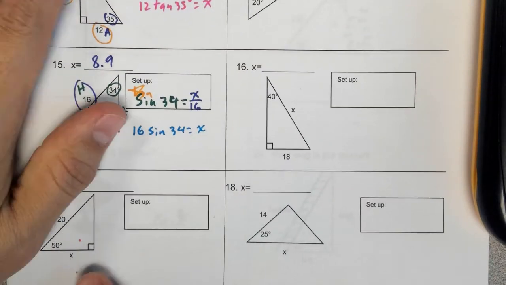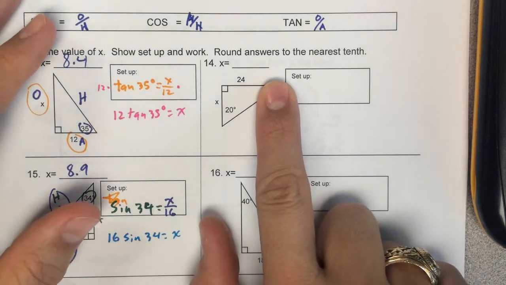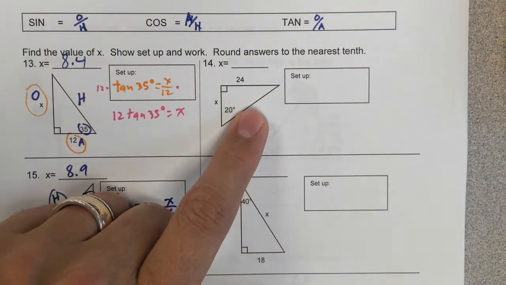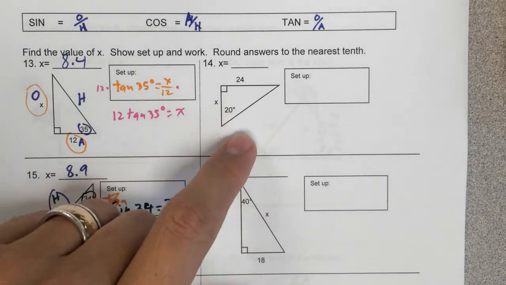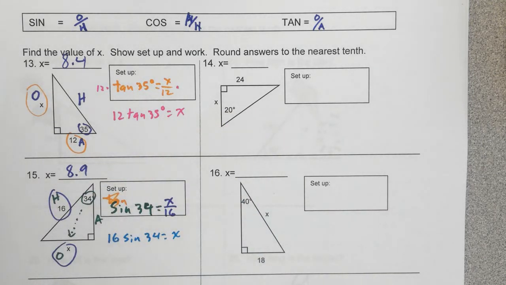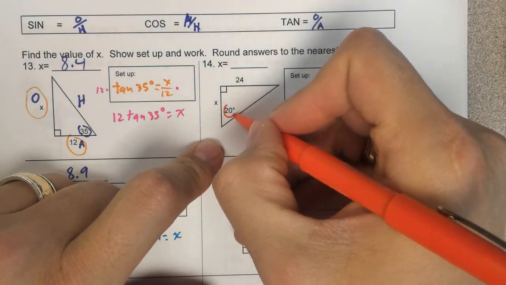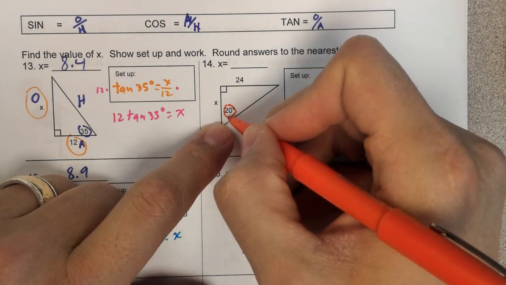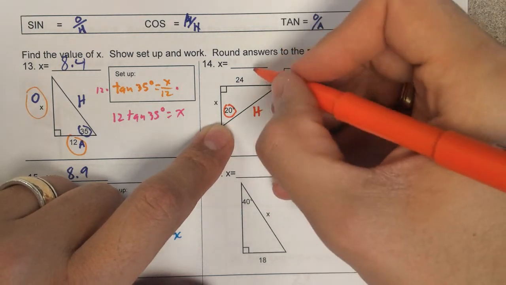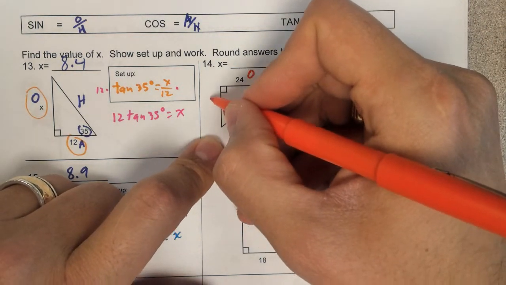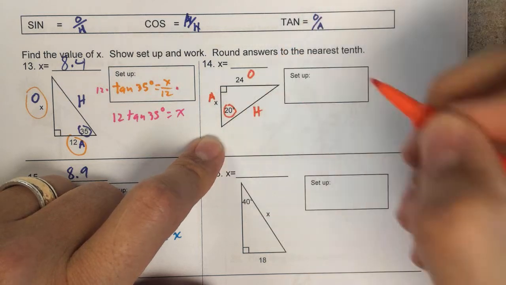Instead of doing 17, we're actually going to go back and do 14 to get a little bit of variety in the ones we're working. 14, let's go ahead and label all of our sides. My angle is this angle right here. This is my hypotenuse. Opposite from it is my opposite, and the other one next to it is my adjacent.